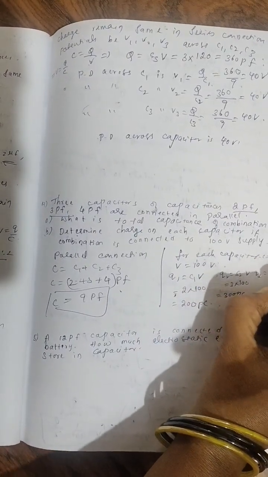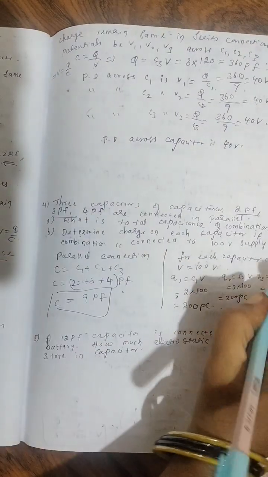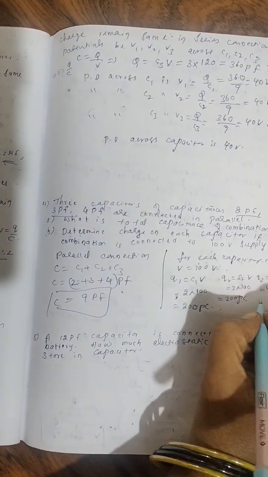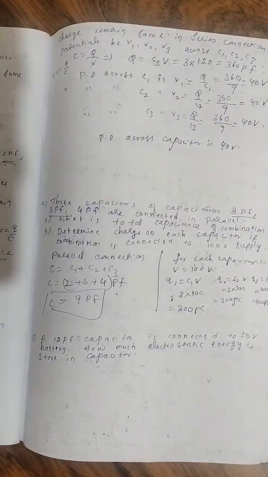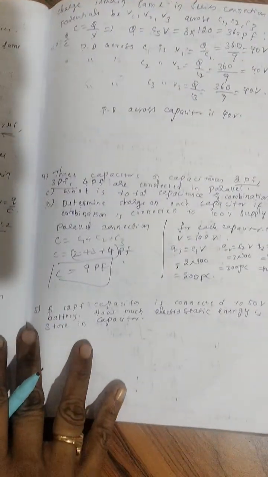Similarly, Q3 equal to C3V. What is C3? 4 into 100, that is equal to 400 picocoulomb. Right? Now next, the fifth one.